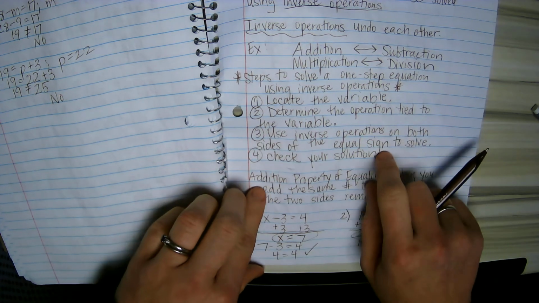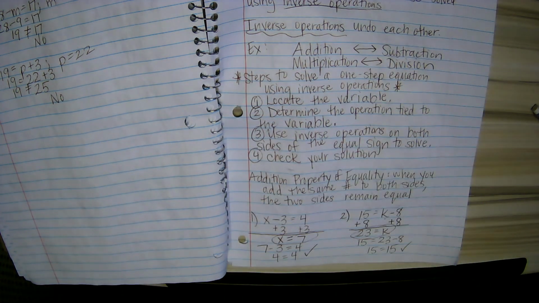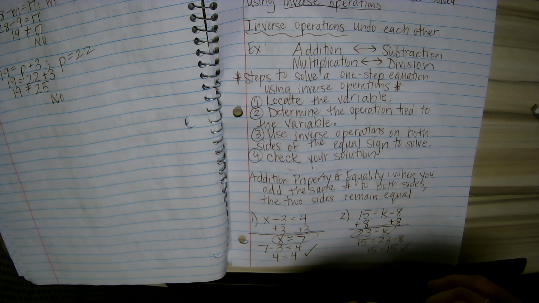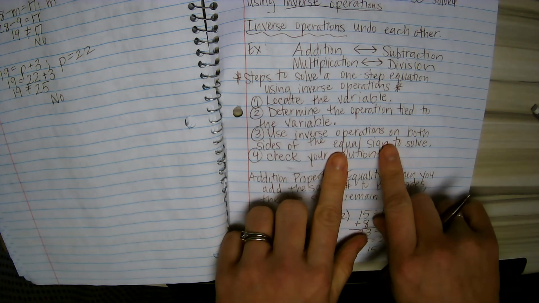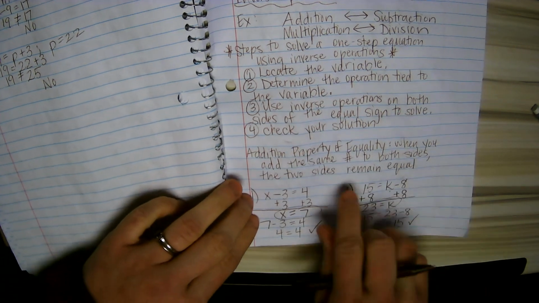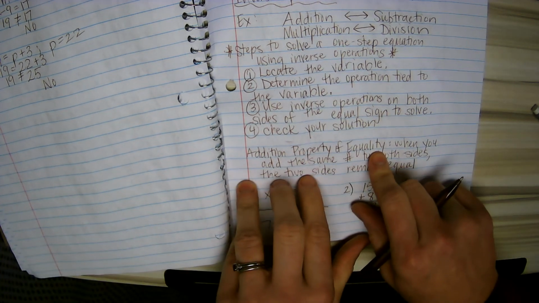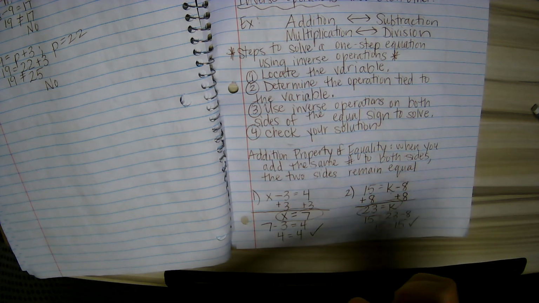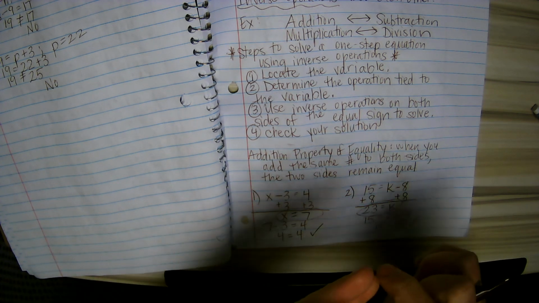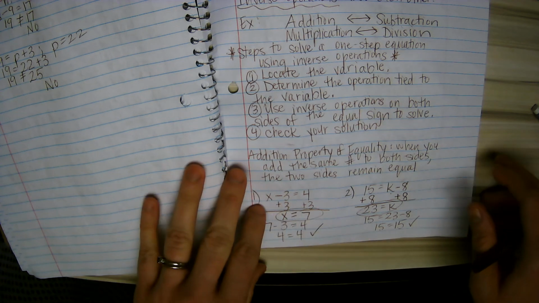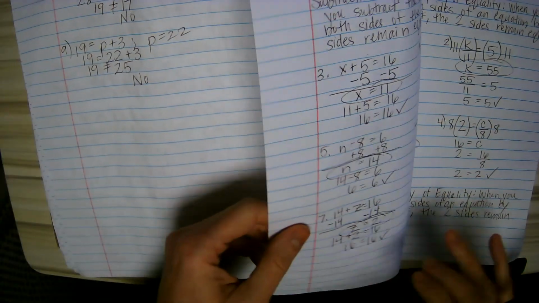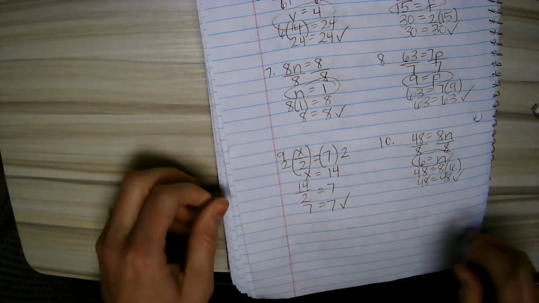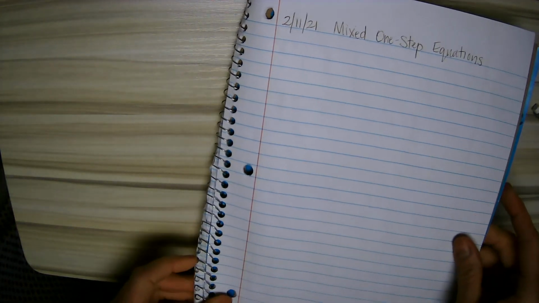To undo it, we're going to use these inverse operations to undo what's being done to the variable so we can get the variable by itself. So we're going to use that on both sides of the equation. Remember, we talked about all the properties of equality. Whatever you add, subtract, multiply, divide, as long as it's the same to both sides, the two sides do remain equal. And then, of course, we check our solution. Okay, so let's get right in it.